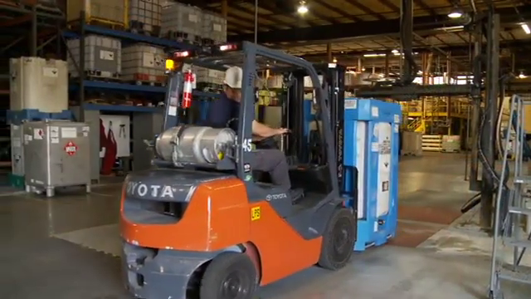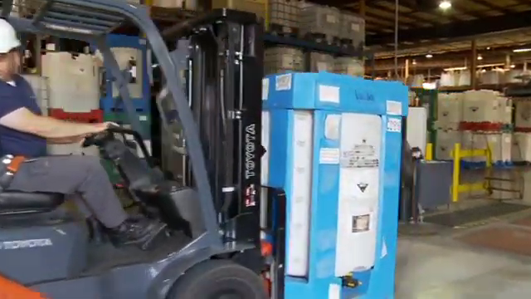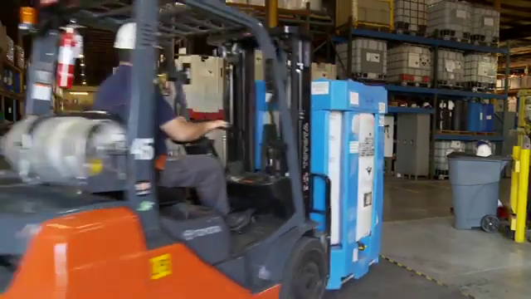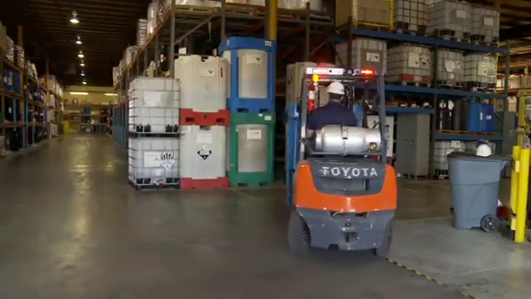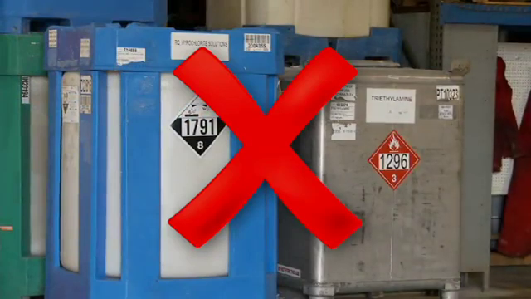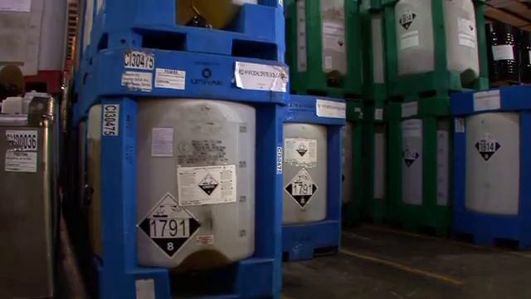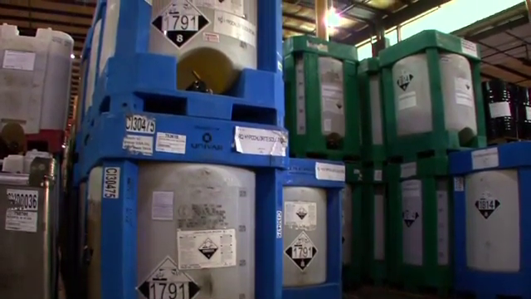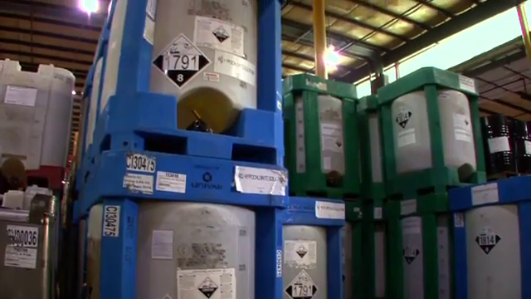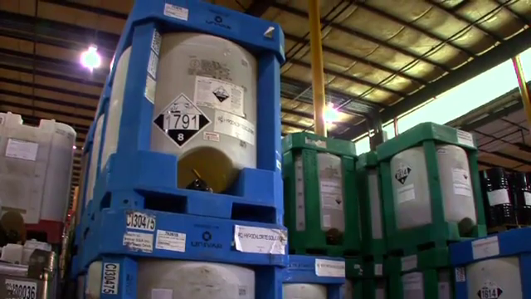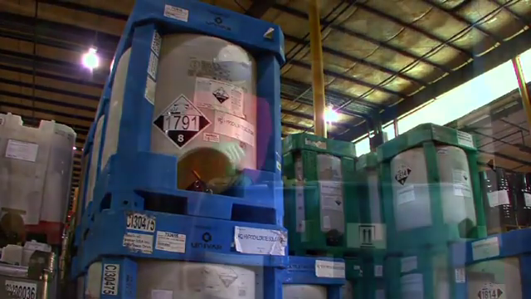If you are handling sodium hypochlorite in 55-gallon drums or IBCs, be sure to follow your site's procedures for storage and transportation of these containers, making sure to avoid storing incompatible materials next to each other. Drums and IBCs should be stored in an area with spill containment. Storage must be in compliance with all local fire and building codes. The drums and IBCs should be protected from the elements, especially direct sunlight.